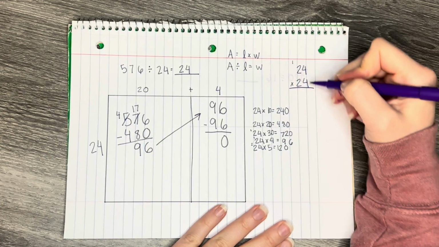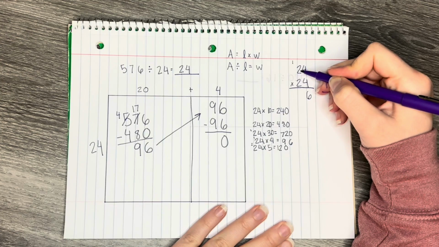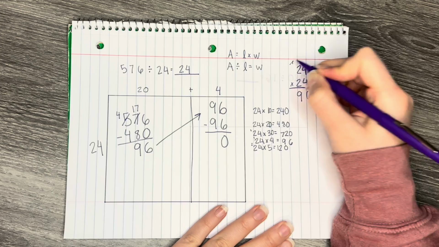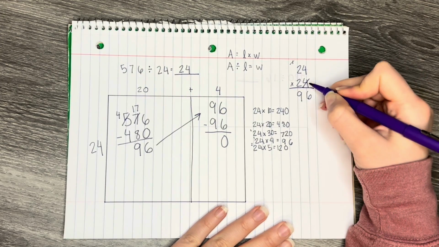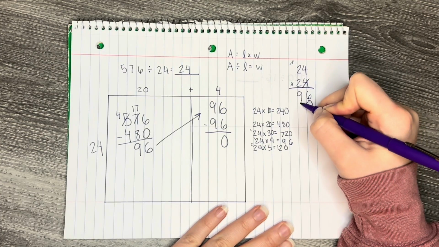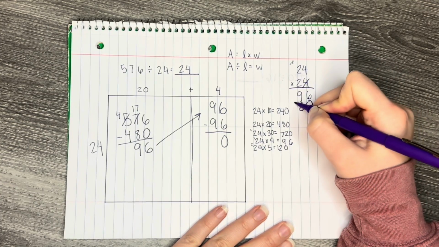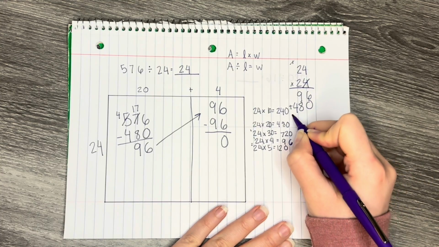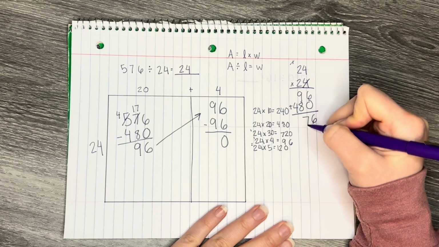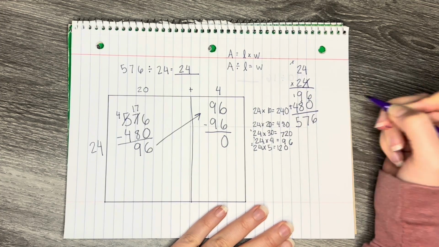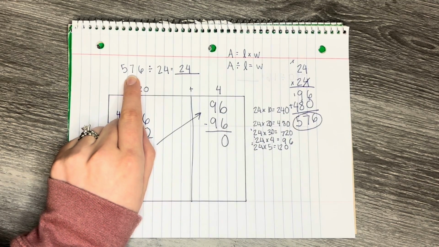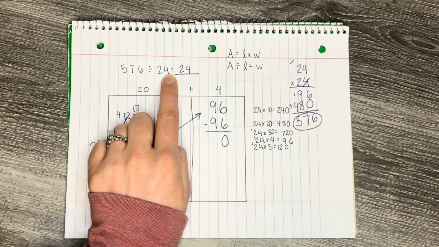4 times 4 is 16. 4 times 2 is 8, plus 1 more is 9. I've added that one, and I'm finished with multiplying by this 4. I'm moving over a place value, so I'll put a 0 here. 2 times 4 is 8. 2 times 2 is 4. Getting a little crowded over here. I'm going to add those partial products. We have 6 here, 17. Okay, I have proven that 576 divided by 24 is 24.